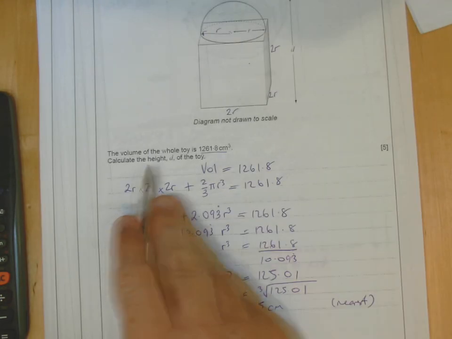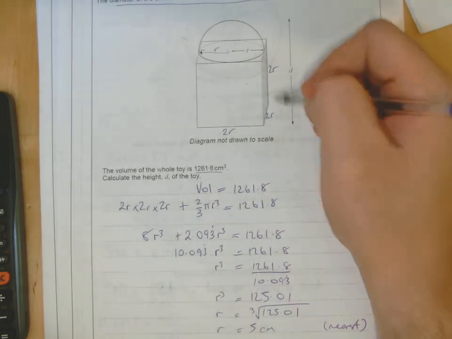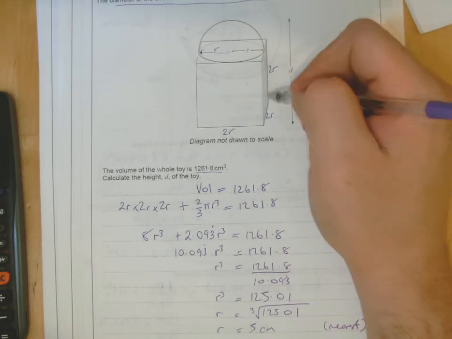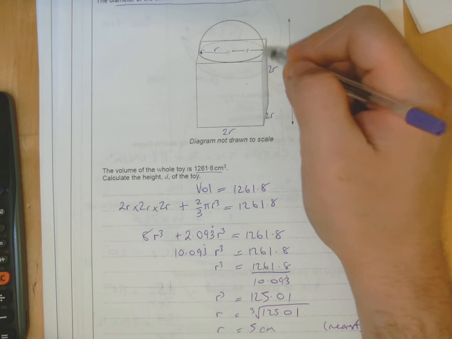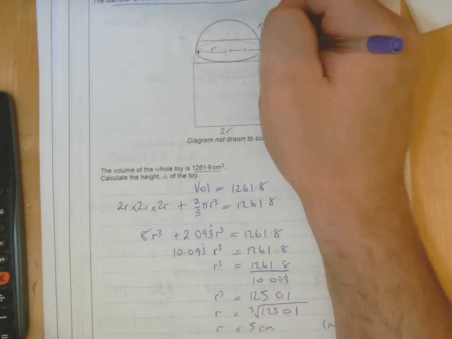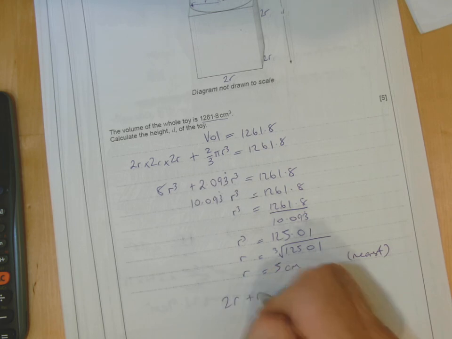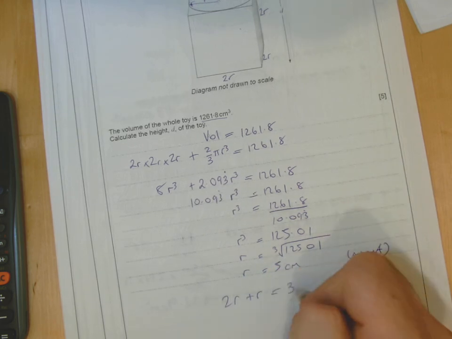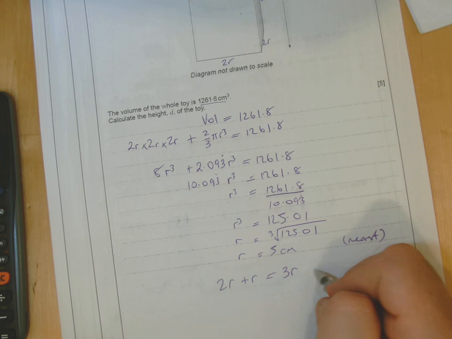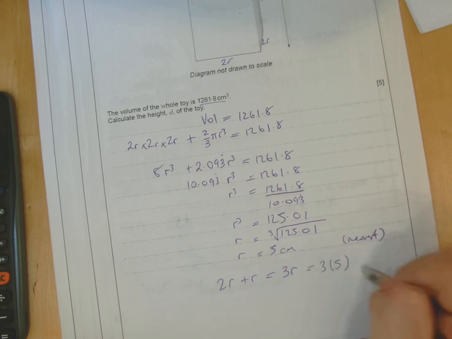Now they're asking for the height of the toy. If you think about the height of the toy, it'll be 2r, which is the cube here, plus then an r, because remember, the height of a hemisphere is just the radius, isn't it? So 2r plus r will equal 3r, and then we know r is 5, so that will become 15 centimeters.